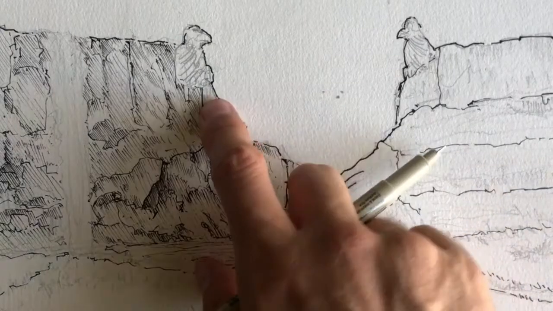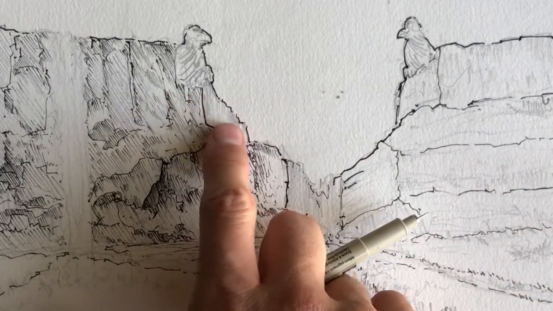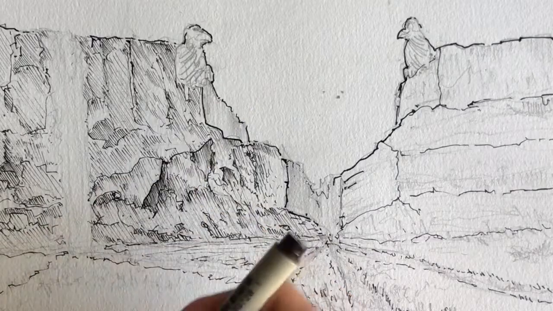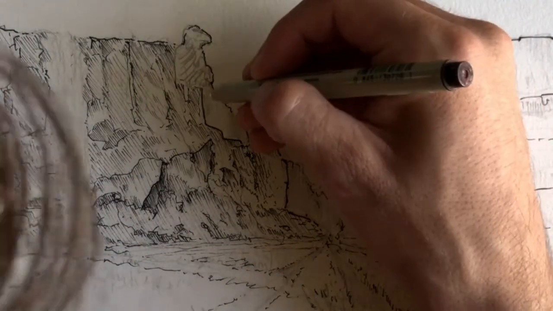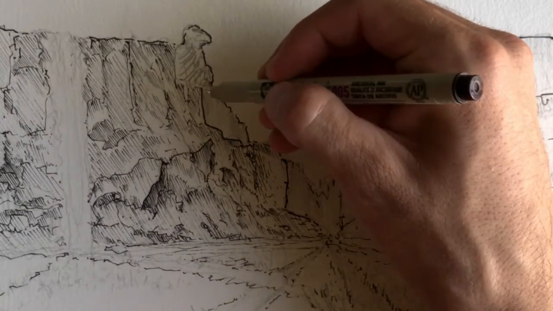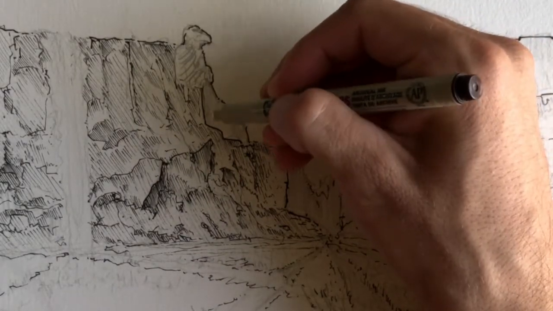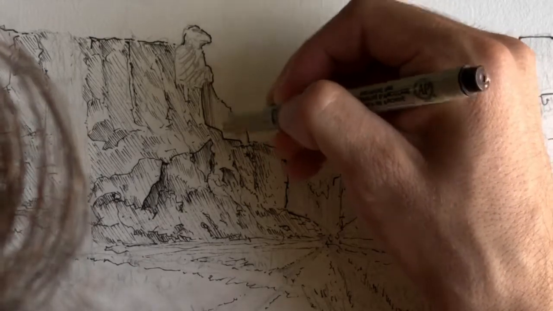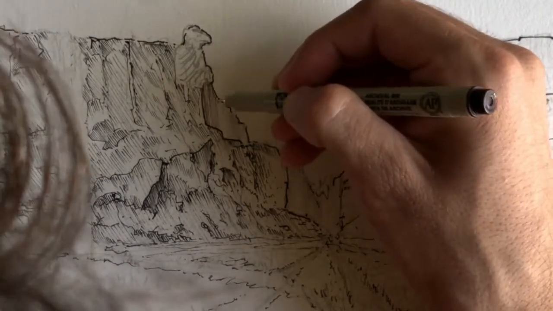I think there is an area back here that I'd like to hatch in with a different line. I'm going to go with the brown for that. So I'm going to go vertical here just to create a difference between these two areas. So vertical, close line work.